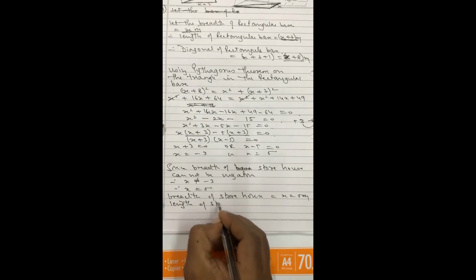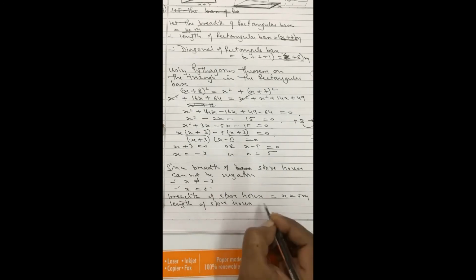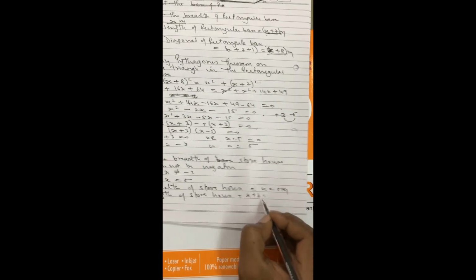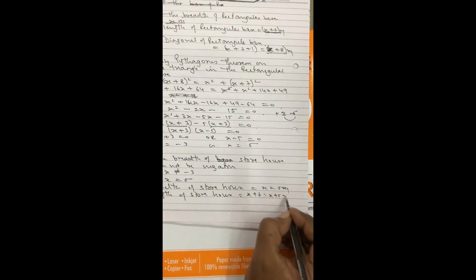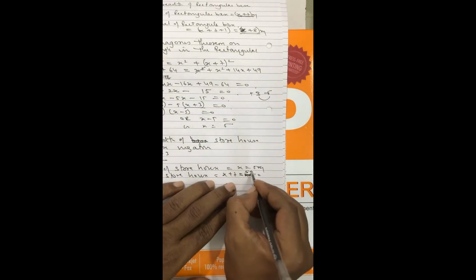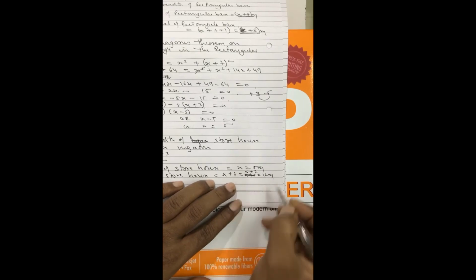Length of the storehouse, x plus 7, that is 5 plus 7, 12 meters. Okay, my dear students, and that is all. Find the length and breadth. So 5 meter and 12 meter, that will be the length and breadth of the rectangular storehouse.